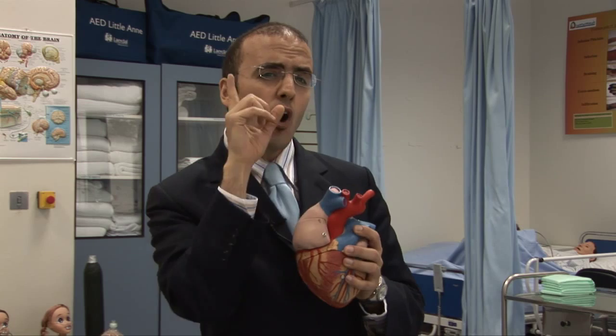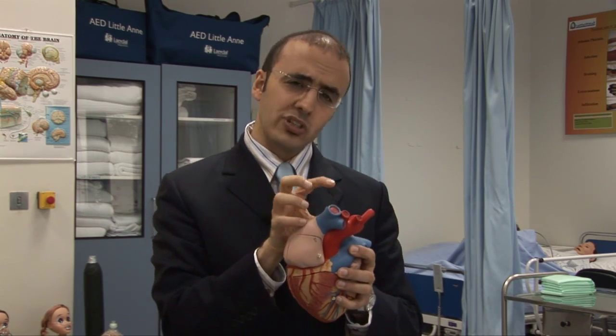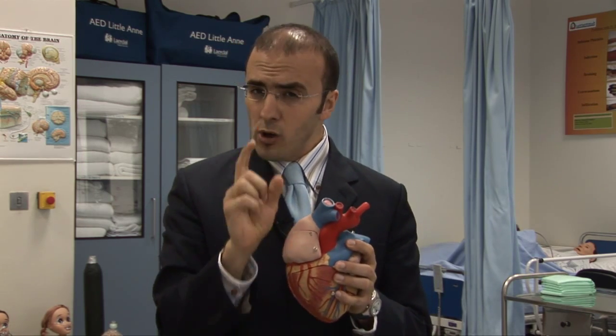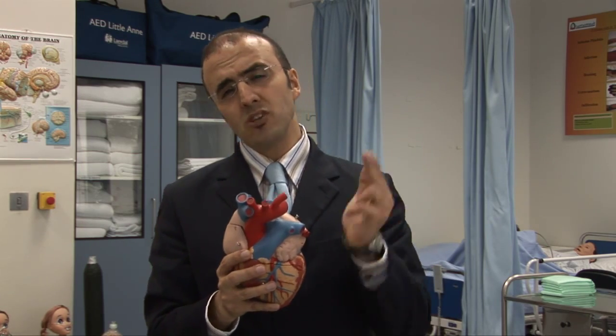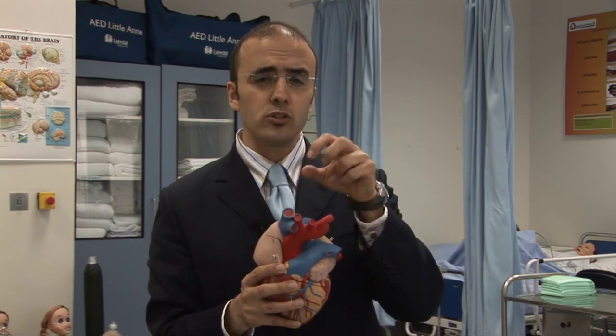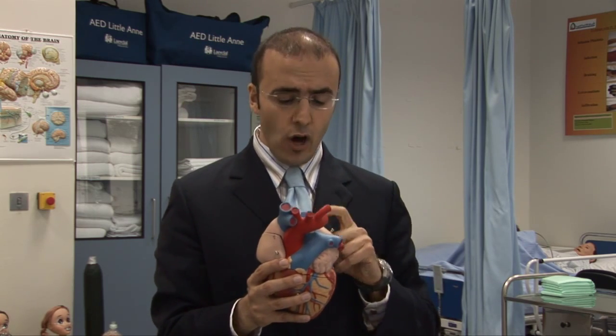However, they travel not only under the effect of contracting auricles, but also because of pressure difference. Pressure difference plays a much more important role than the contraction of the auricles.